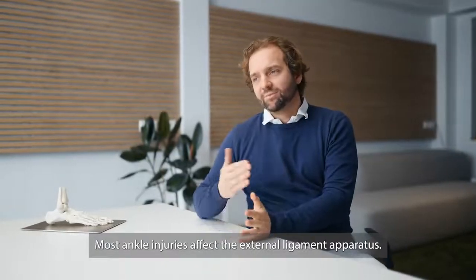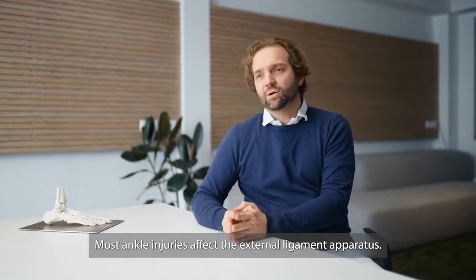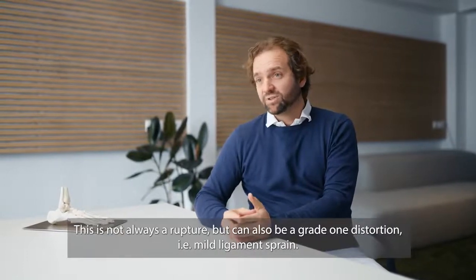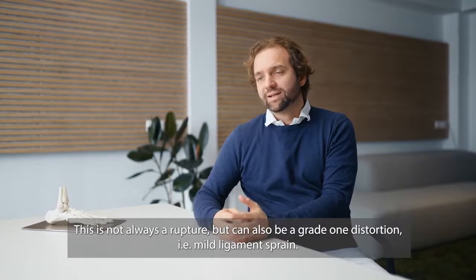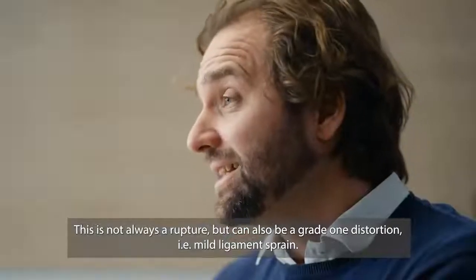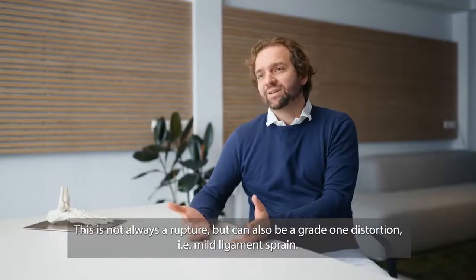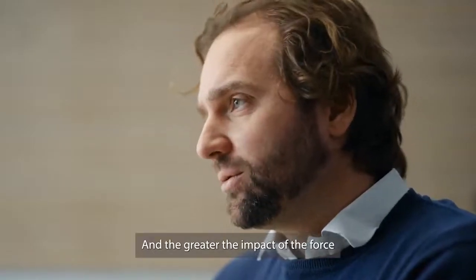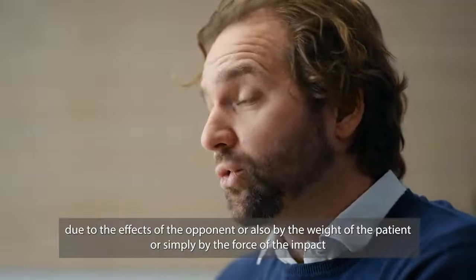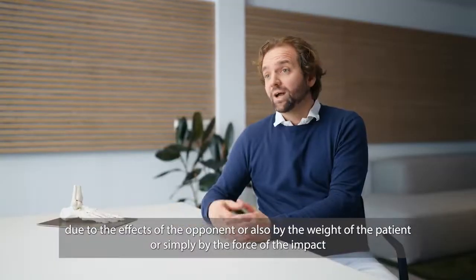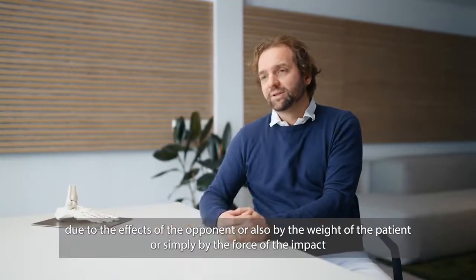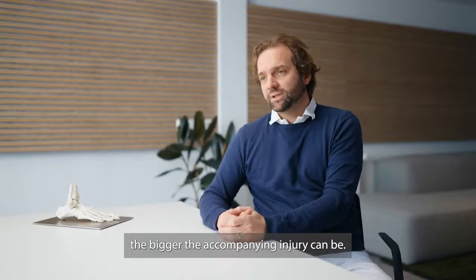Most ankle injuries affect the external ligament apparatus. This is not always a rupture, but can also be a grade 1 distortion, i.e. mild ligament sprain. And the greater the impact of the force, due to the effects of the opponent or also by the weight of the patient or simply by the force of the impact, the bigger the accompanying injury can be.